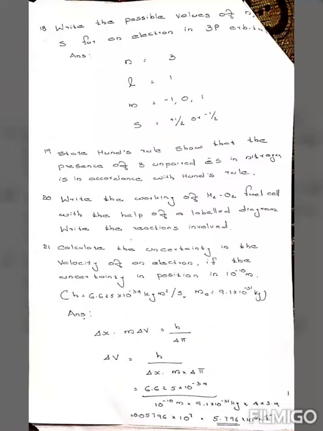Write the possible values of n, l, m and s for an electron in a 3p orbital. For the 3p orbital, the principal quantum number n = 3, l = 1, m = -1, 0, 1, and s has half values, +1/2 or -1/2. Next, state Hund's rule. Show that the presence of 3 unpaired electrons in nitrogen is in accordance with Hund's rule.